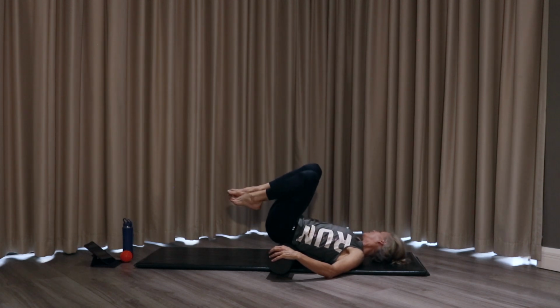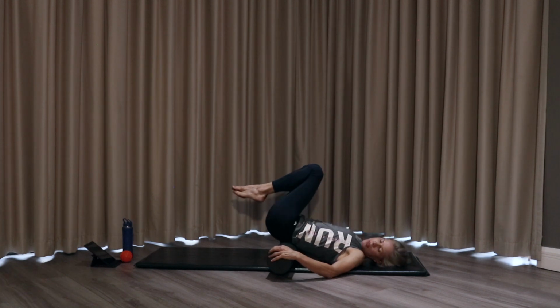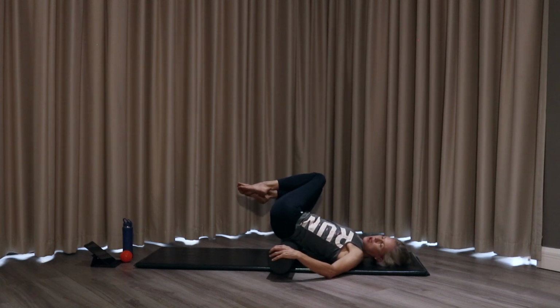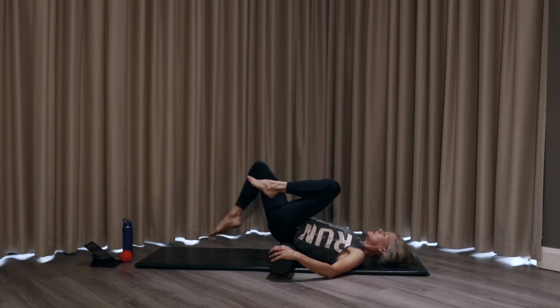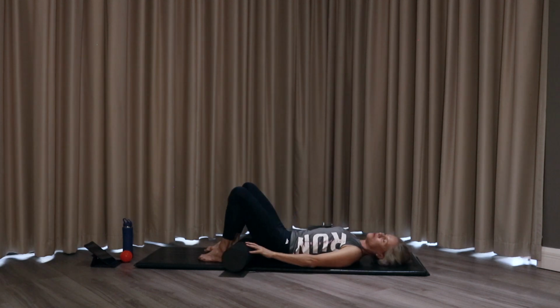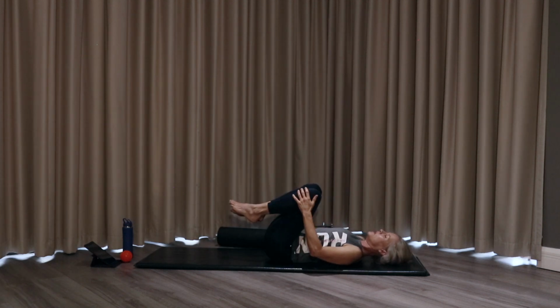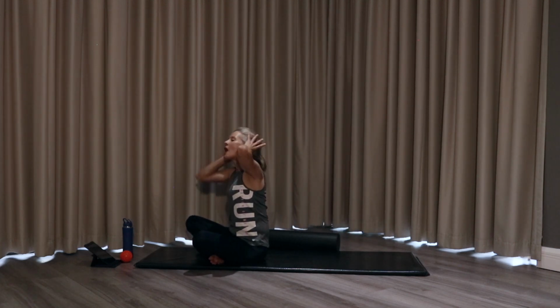And 3, 2, and 1. Good. Back to center, release one foot, release the other foot, lift the lower back and release the foam roller. Hopefully you should feel quite thirsty. Come up and again, have a quick drink of water.